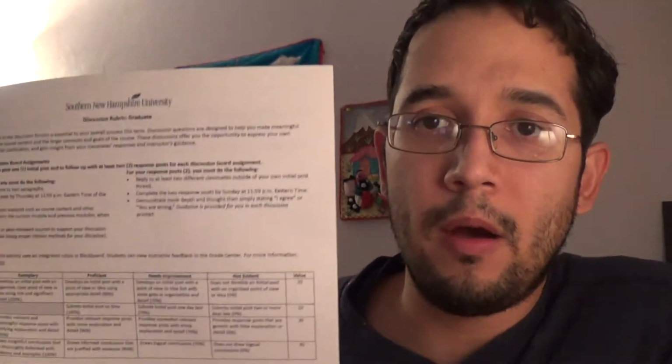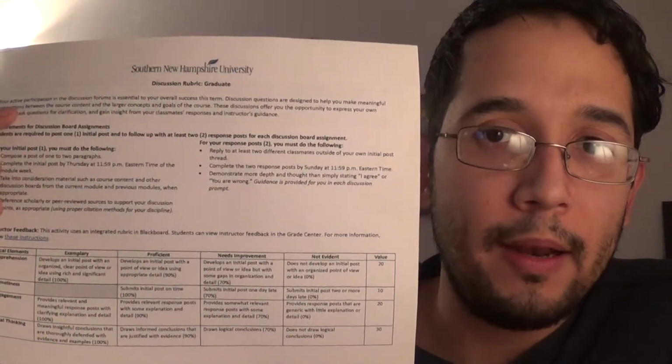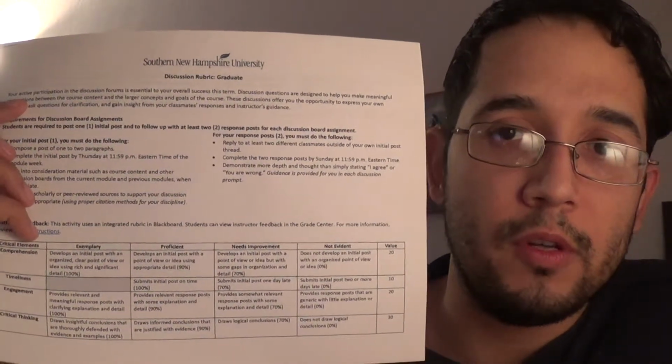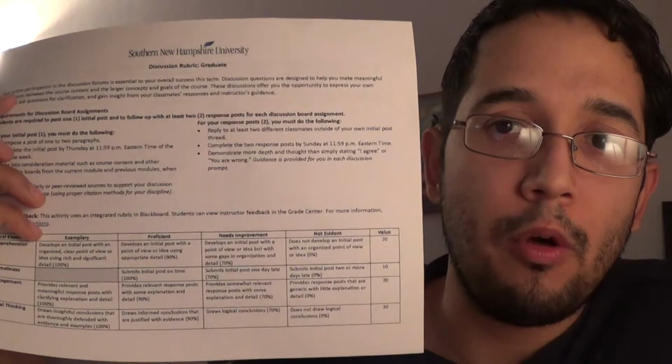However, for discussions, the discussion rubric, as you can see here, is going to be used for all of our discussions throughout our time together. What I want to do in this video is talk to you about the minimum guidelines or minimum requirements that you need to meet for your discussion posts, and then go through this rubric together. So let's start off and look at the minimum requirements for your discussion posts.